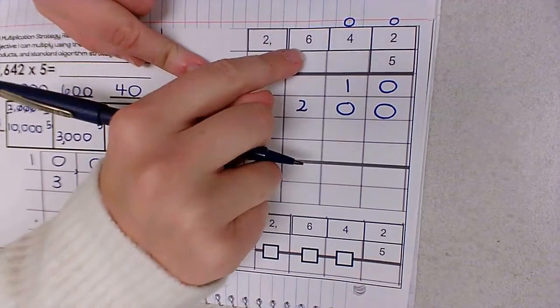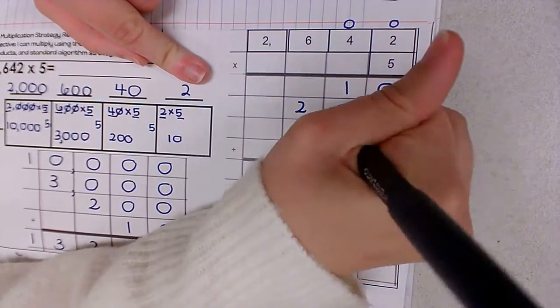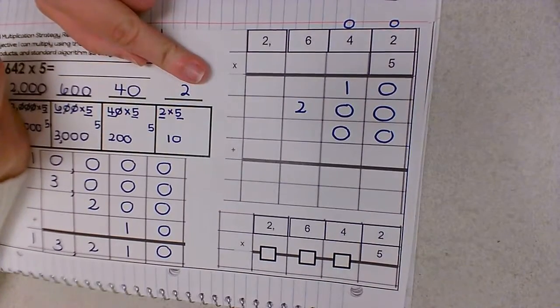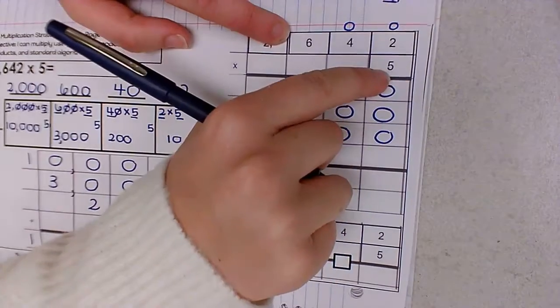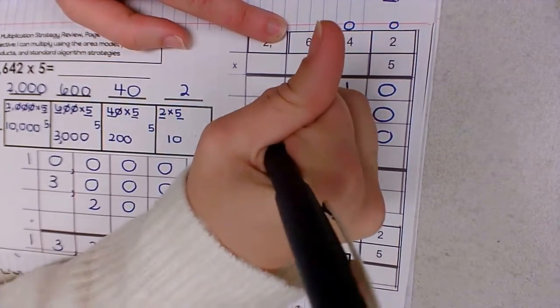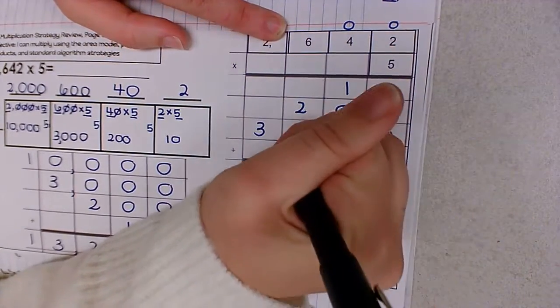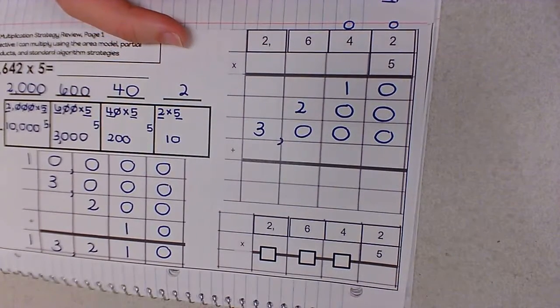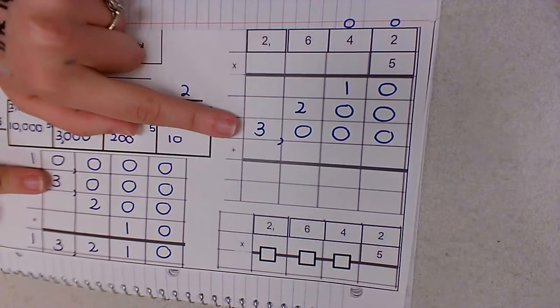This is 5 times 600. In fact, I'm going to put 2 zeros in my partial product as placeholders. And now I'm going to solve for 6 times 5. 6 times 5 equals 30. 1, 2, 3. 3,000, 3,000, we're lining up nicely.